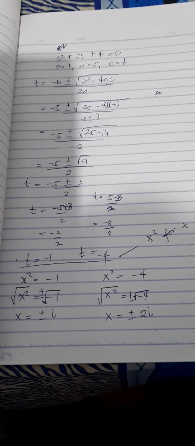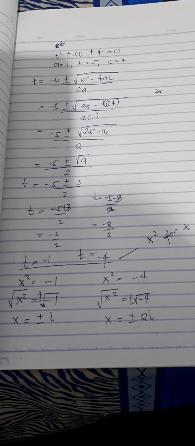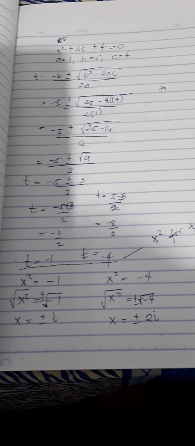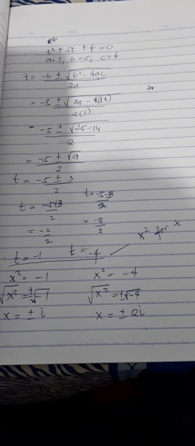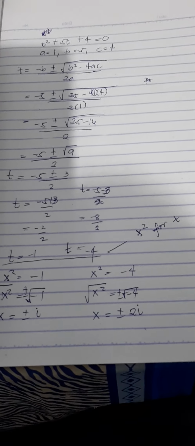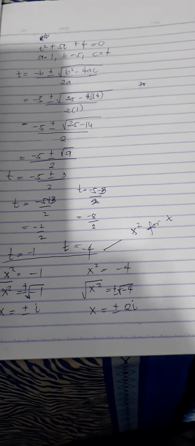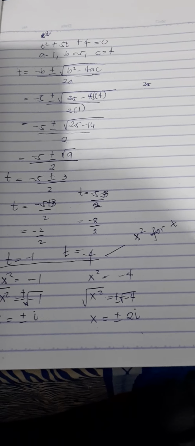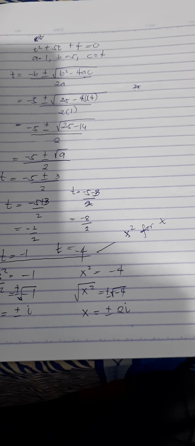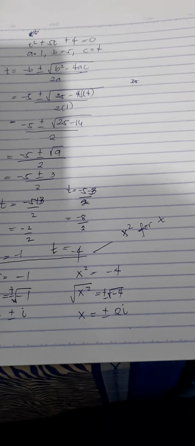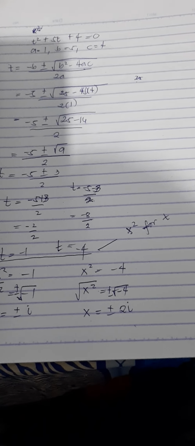Take note, class, the values of x or the variables are also considered the roots of the equation or the zeros of the equation. Because sometimes you will be asked to find the roots of a certain quadratic equation or polynomial equation. If you are asked to do so, you are just finding the values of the variable present in the equation. Take note of that.